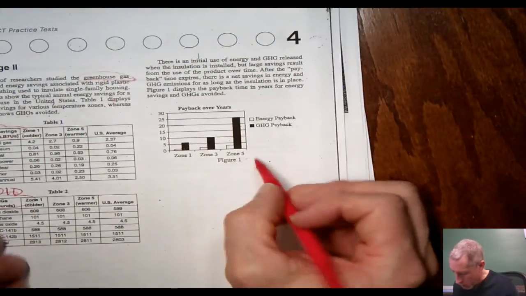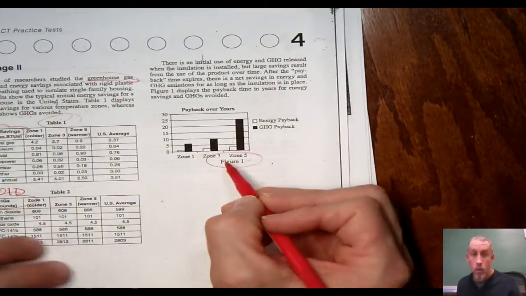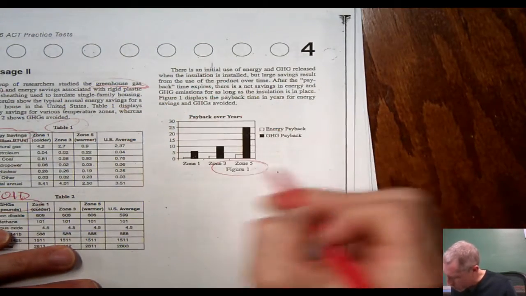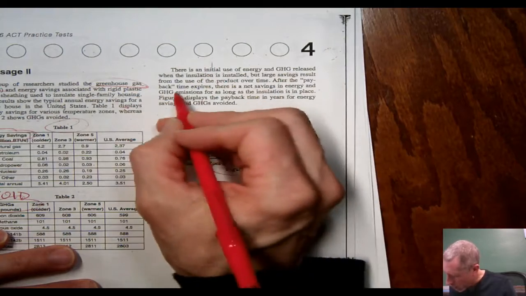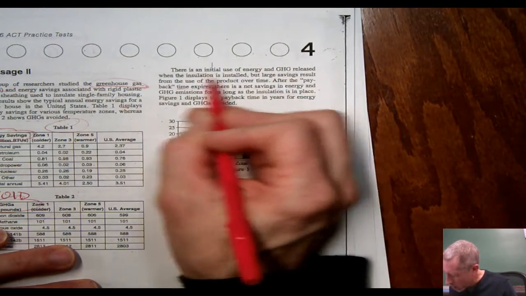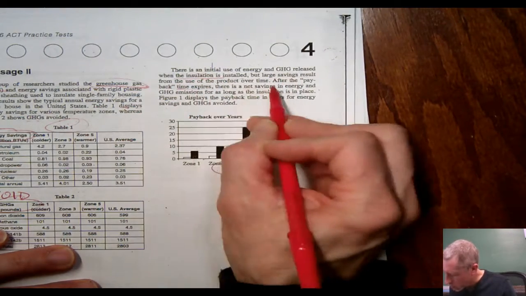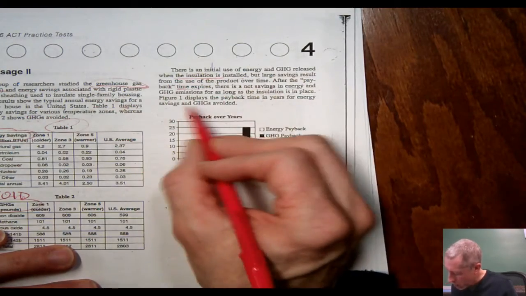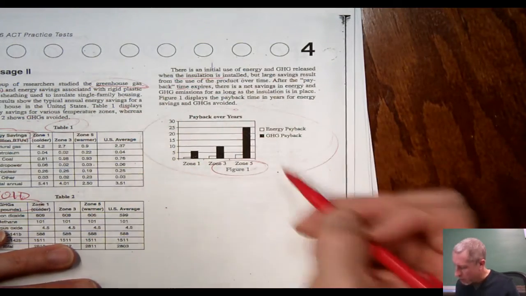And here's Figure 1. Notice this is Table 1 and this is Figure 1. Don't confuse tables for figures. And this one seems pretty simple to recognize. There's a payback when insulation is installed. Okay, so if I insulate something, I'm going to save on greenhouse gases. Okay, so payback over the years.